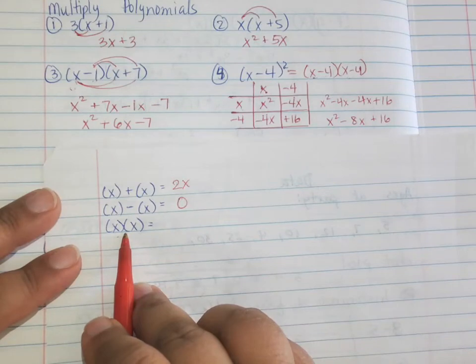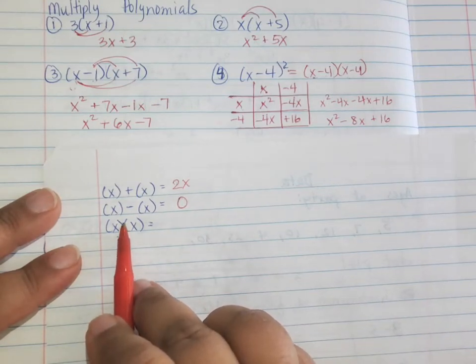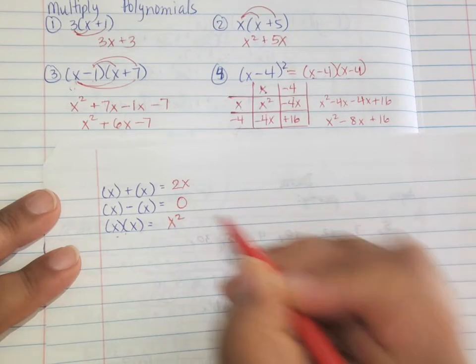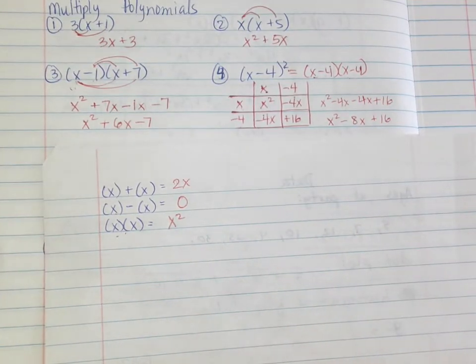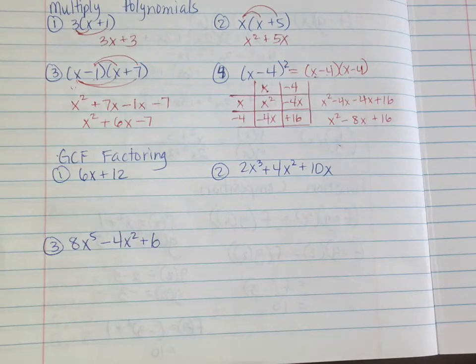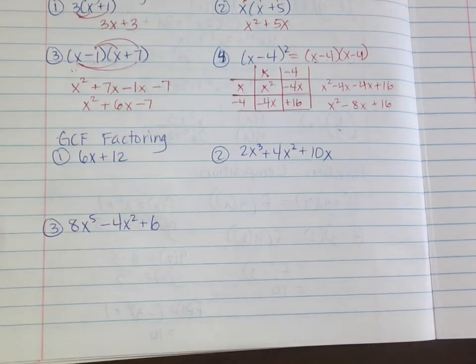Multiplication, you have to actually just multiply. And usually there's no symbol, but if there is, it would be that dot in the middle. So x times x would be x squared. So just be aware you have to pay attention to the symbols. Now, GCF factoring is a little different. This is kind of backwards of the multiplying. So it's the opposite of the distributive property.